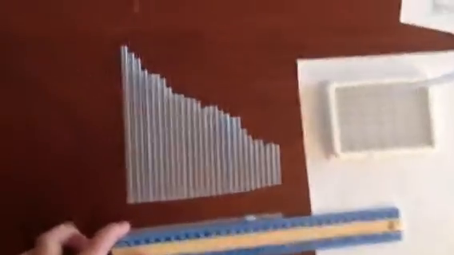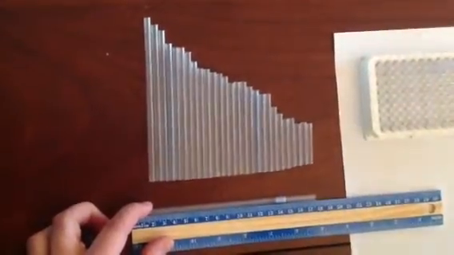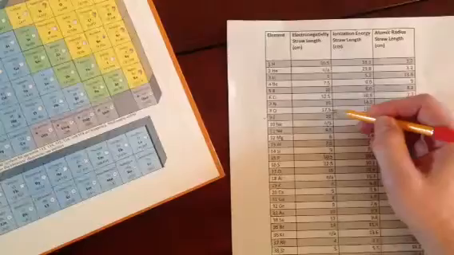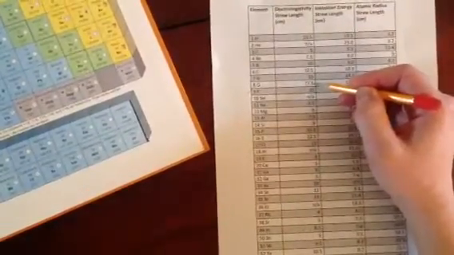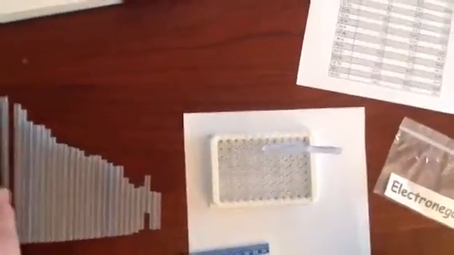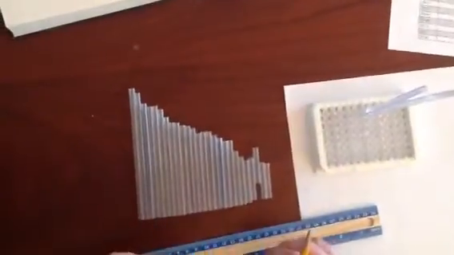And this one measures, is it 17 and a half? 17 and a half. So go to your chart under electronegativity. You find the 17 and a half. It corresponds to oxygen, and mark it off. And then you're going to put that straw in the hole that corresponds to oxygen.